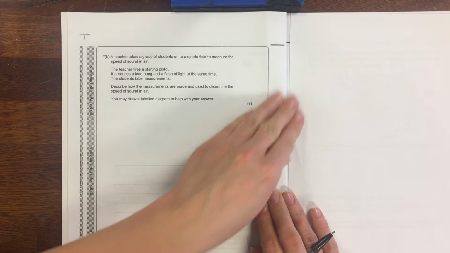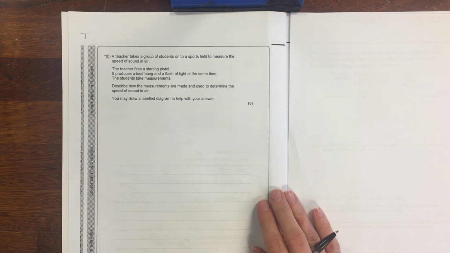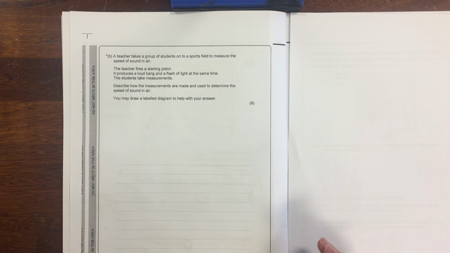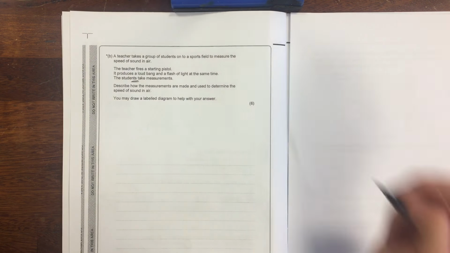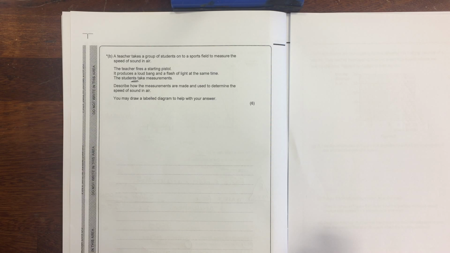Question B is now a 6-mark question. A teacher takes a group of students to a sports field to measure the speed of sound in air. The teacher fires a starting pistol. It produces a loud bang and a flash of light at the same time. The students take measurements. Describe how the measurements are made and used to determine the speed of sound in air. You may draw a labelled diagram to help with your answer. If they give you that option, I always would draw a diagram.